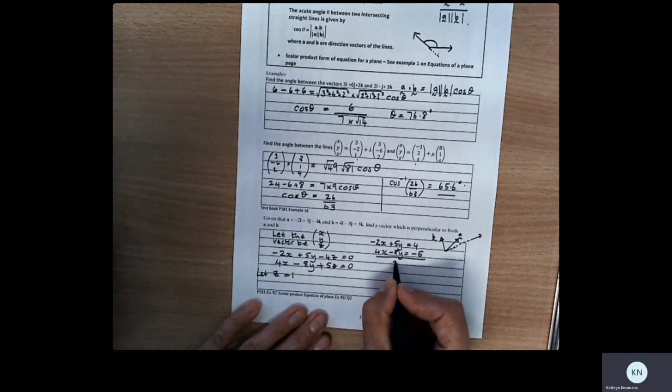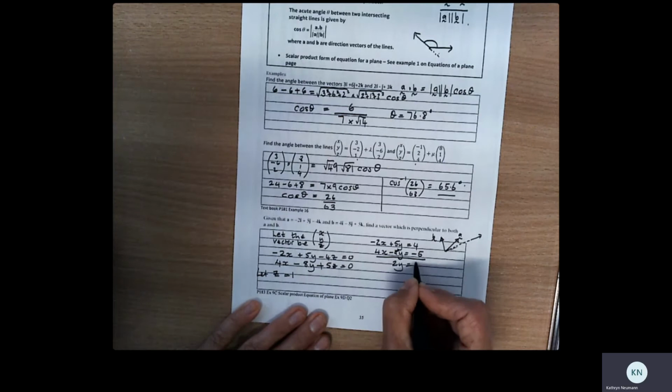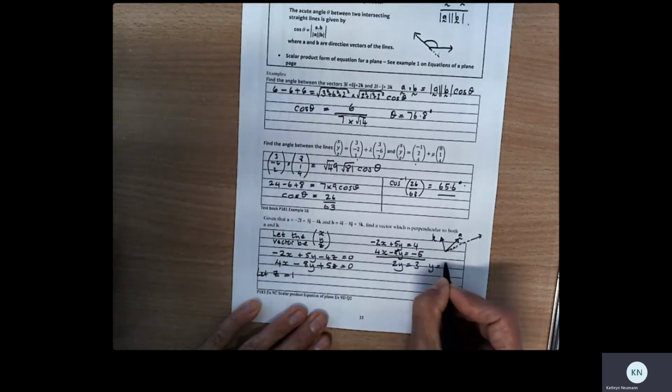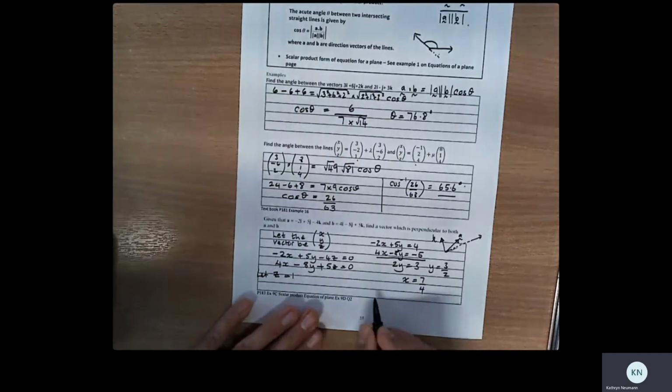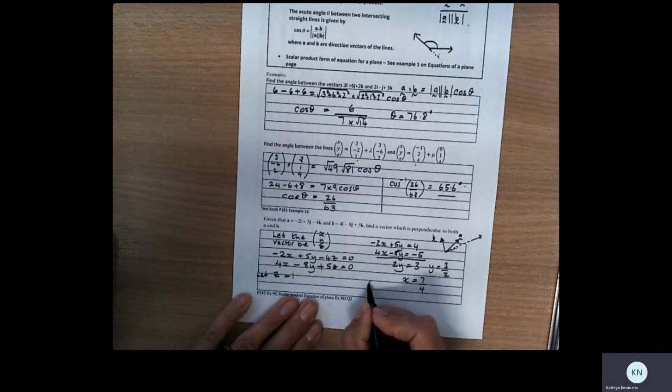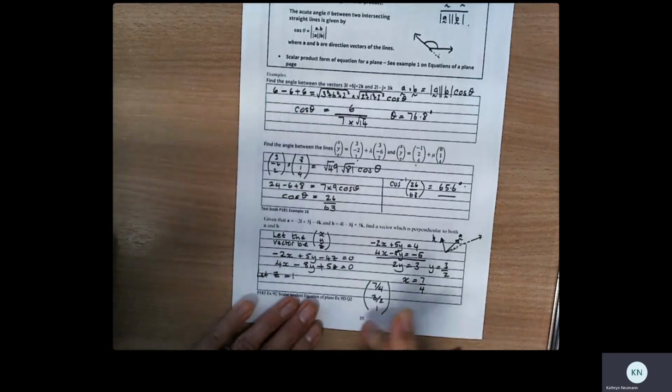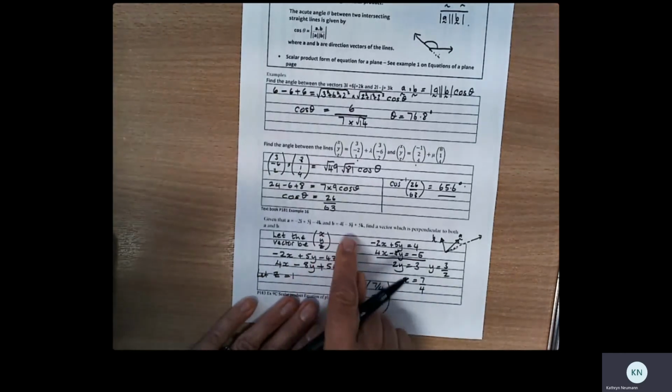I get that 2y is equal to 3. So y is 3 over 2. And substituting back in, I get that x is 7 over 4. So this gives me a vector that is going to be 7 over 4, 3 over 2, 1. And that vector is perpendicular to the two that we were given.